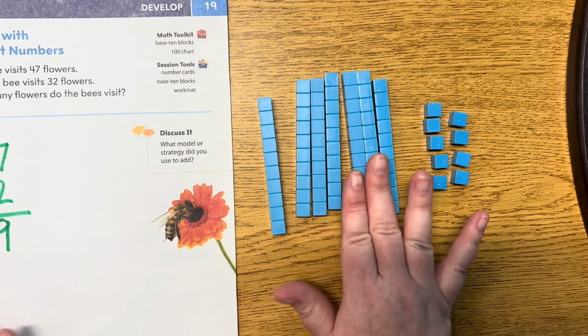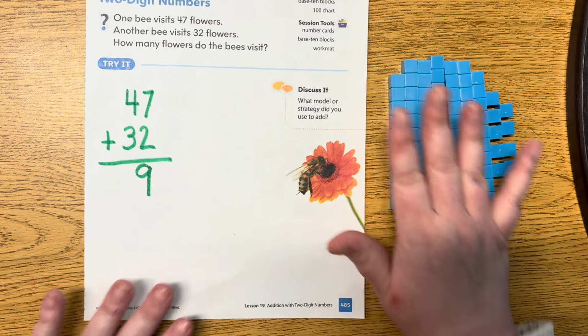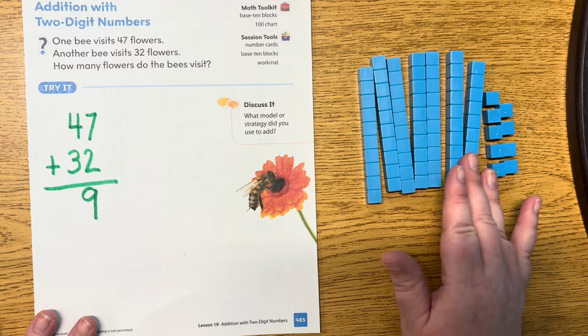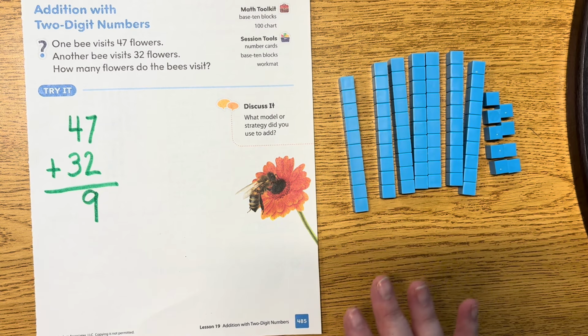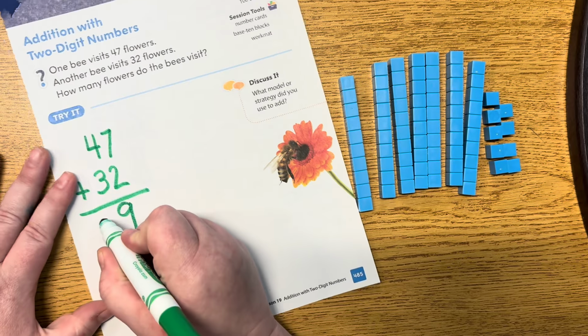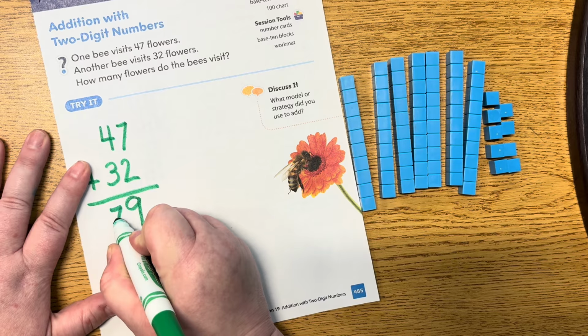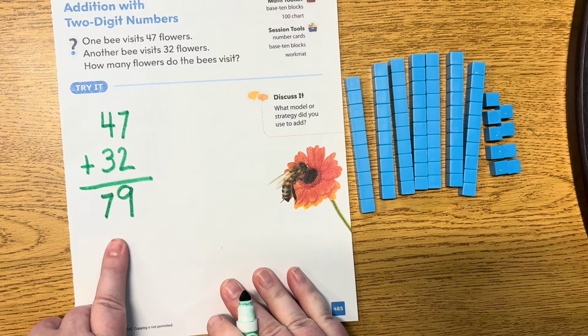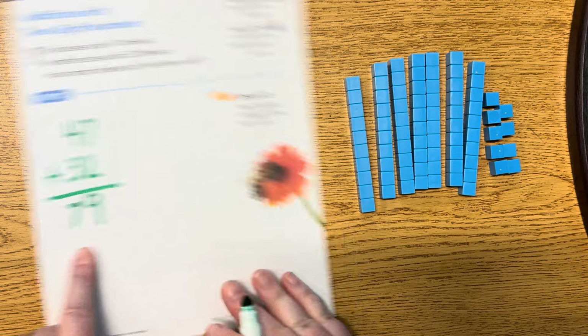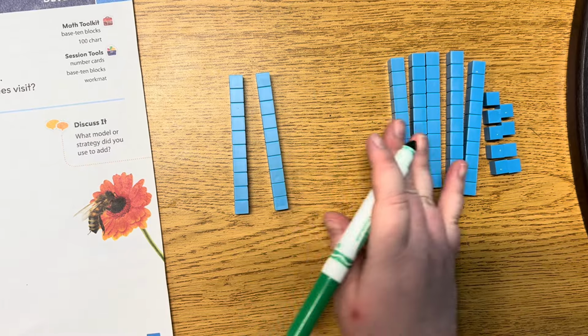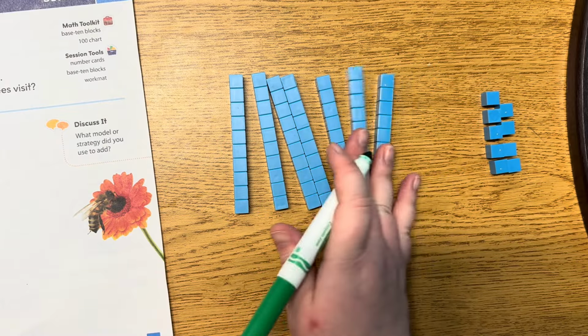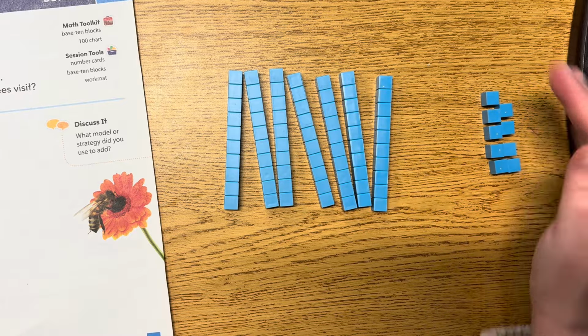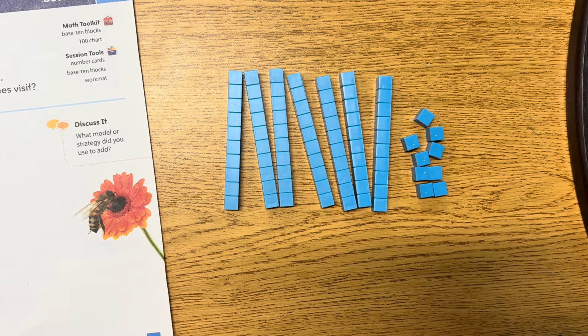So once we add them together, I'm going to put my 7 tens under here, and my new number is what? 79, which is the same as 7 tens and 9 ones.